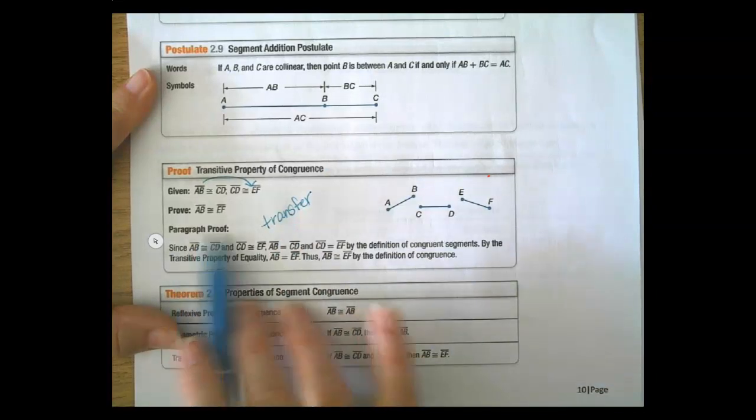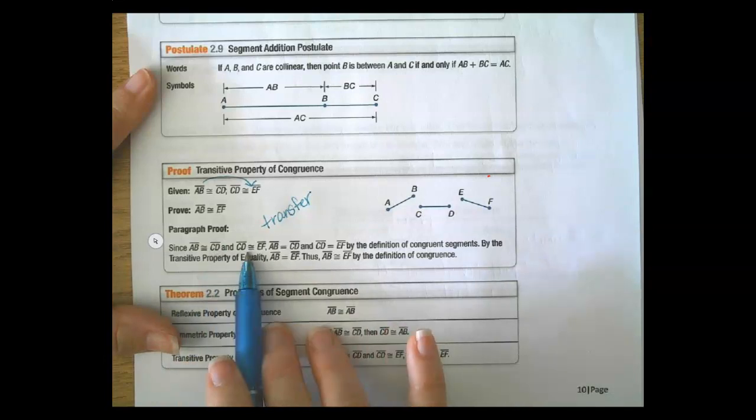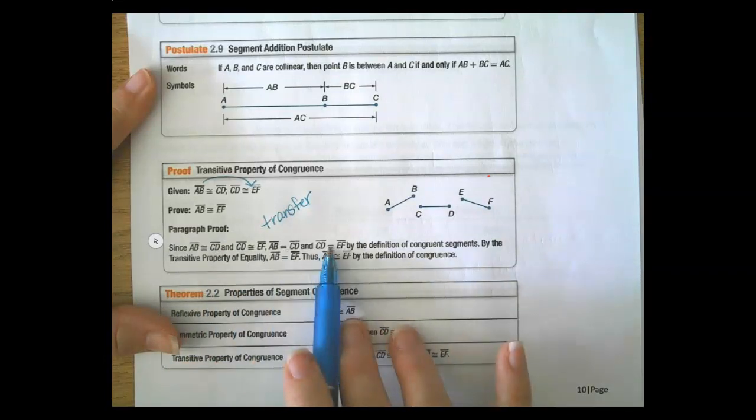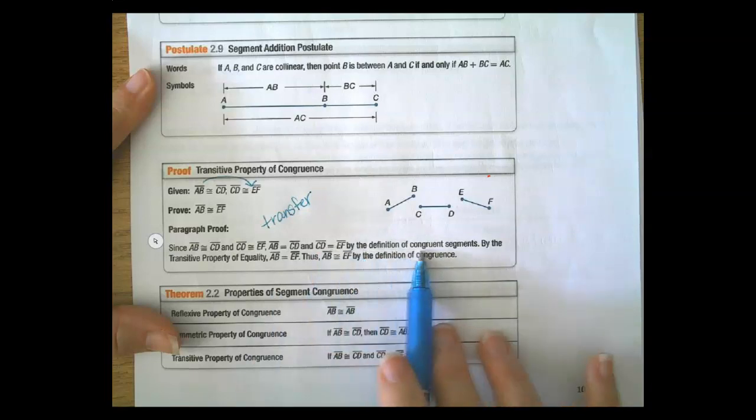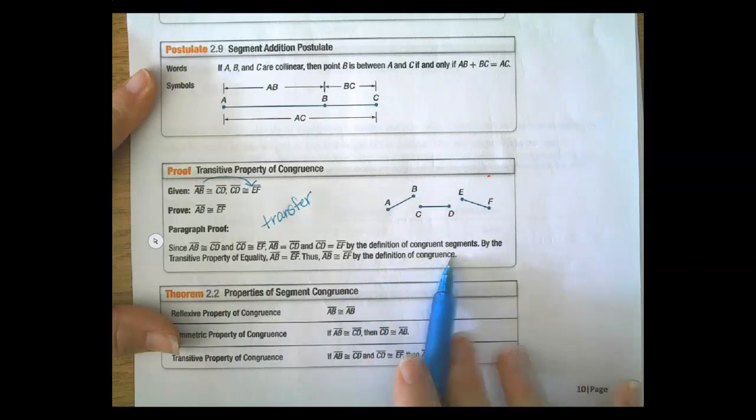Here it says a paragraph proof, since AB is congruent to here, this is congruent to here. You could change this to equal signs by that definition of congruent segments, and then back and forth.